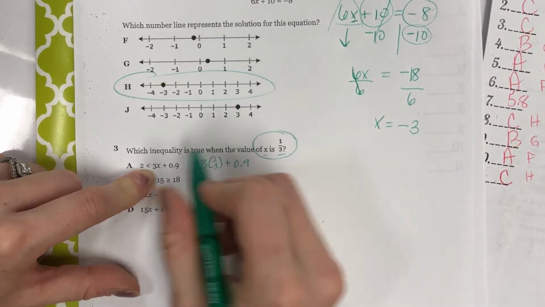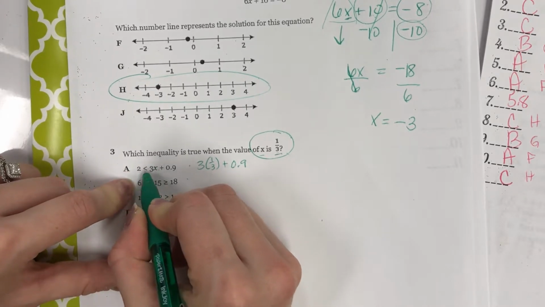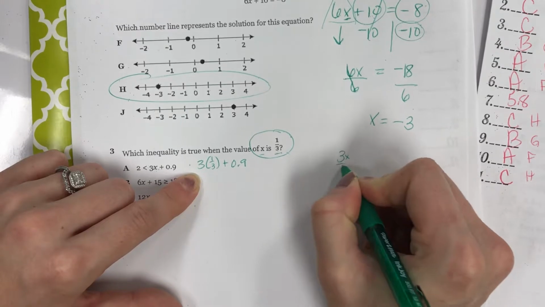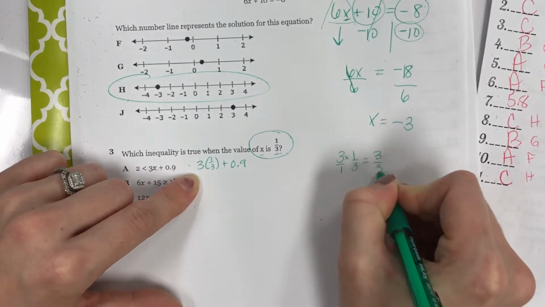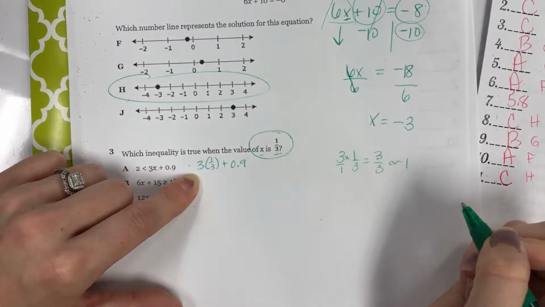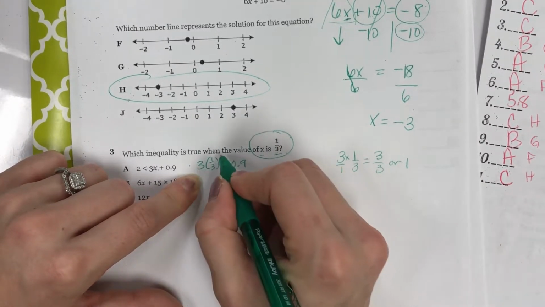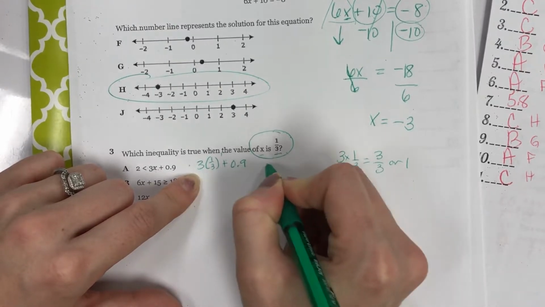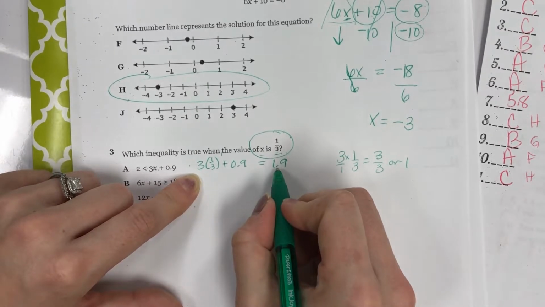Okay, that's what I want to work out to see if that is actually bigger than 2 or if 2 is less than that. So 3 times 1/3 is going to give me 3/3 or 1 because 3 divided by 3 would be 1. So 1, which is what we got here, 1 plus 0.9. So that would be 1.9.